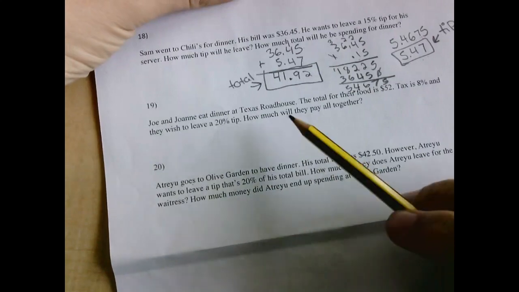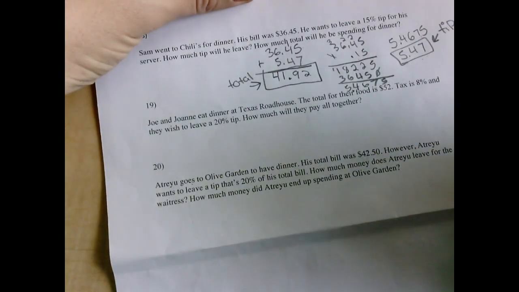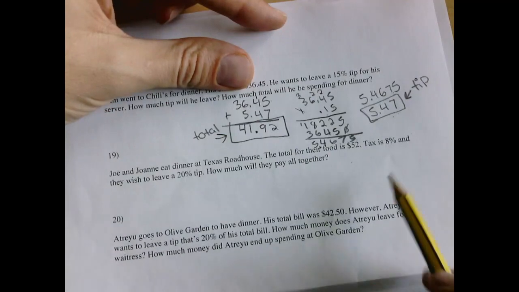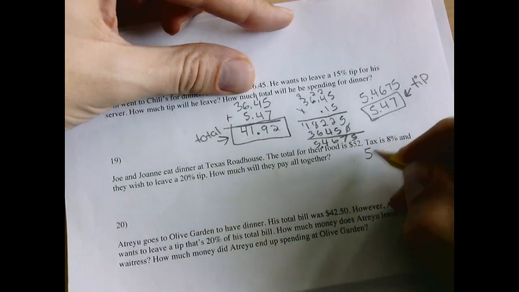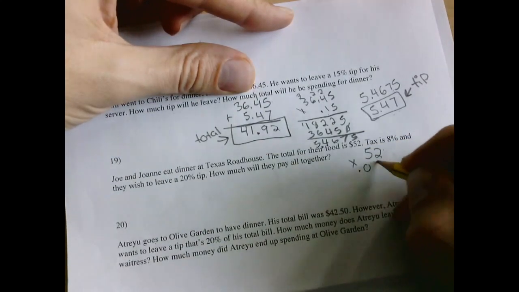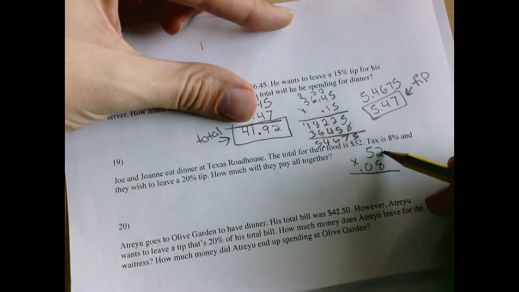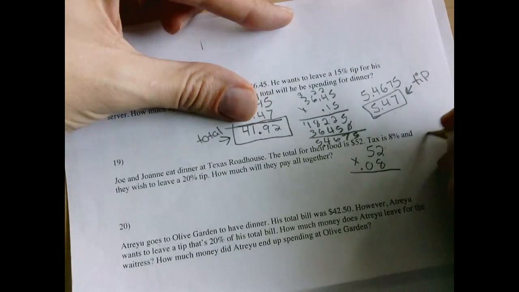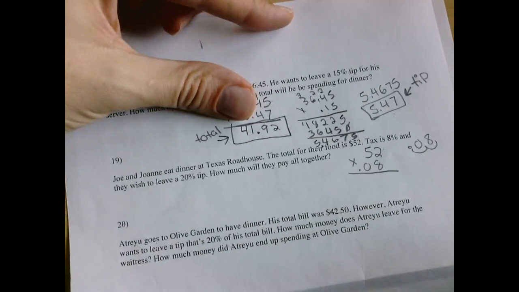Joe and Joanne eat dinner at Texas Roadhouse. Their total is $52. The tax is 8%, and they wish to leave a 20% tip. How much will they pay altogether? We could set up a proportion to solve this, but I'm going to multiply 52 times 0.08. I got 0.08 because I turned 8% into a decimal by moving 2 places from the right.